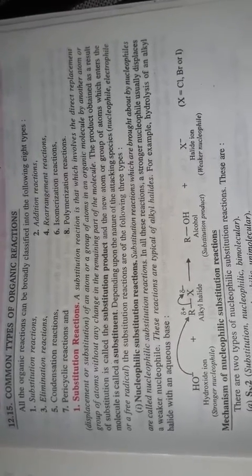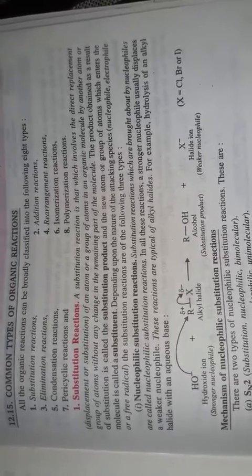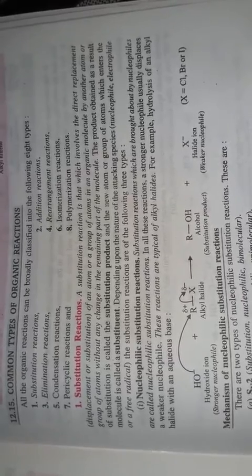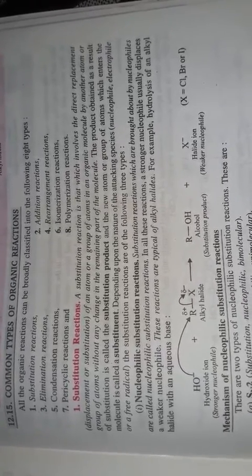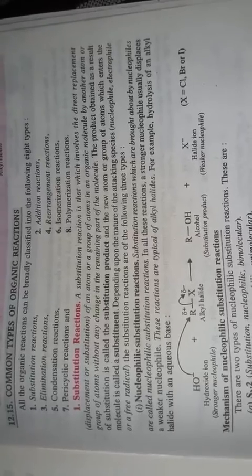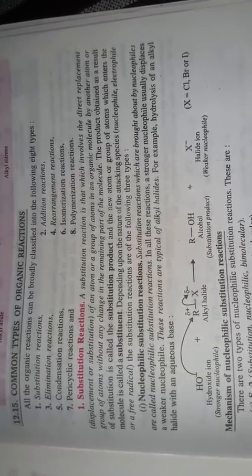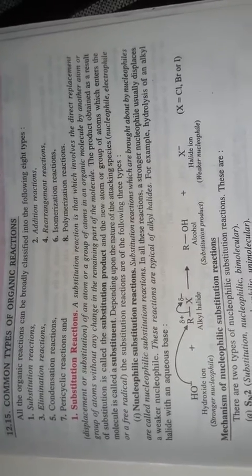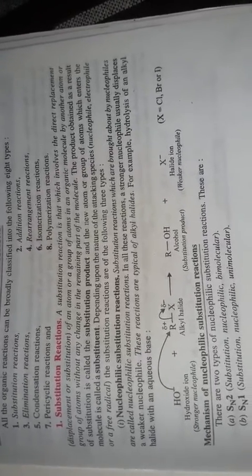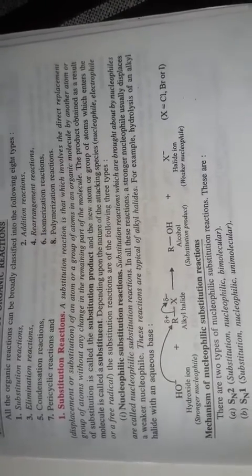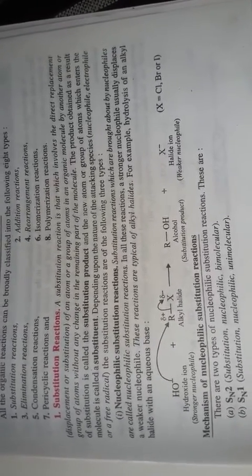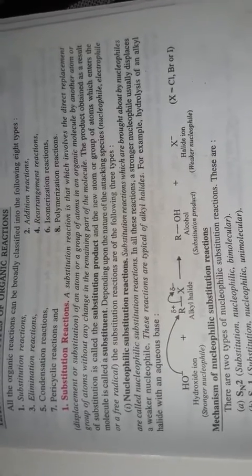This is just an overview about what is substitution, elimination, addition, rearrangement, condensation, isomerization, pericyclic and polymerization reaction. ठीक है, these are the 8 categories of organic reaction. You just go through and understand which type of organic reaction is being talked about. Okay, so first is substitution. The substitution reaction means direct replacement of an atom or group of atoms in the organic molecule, that is a substitution reaction.